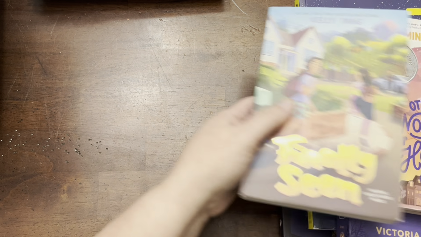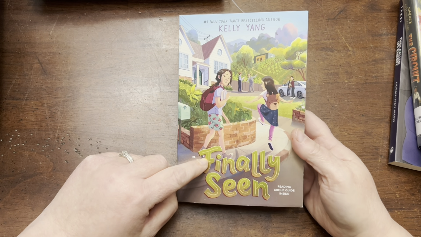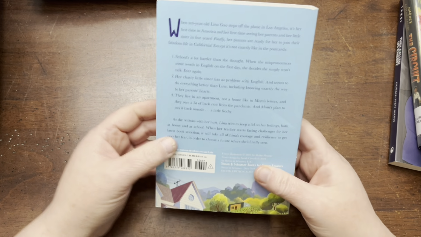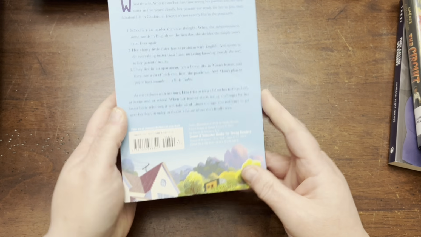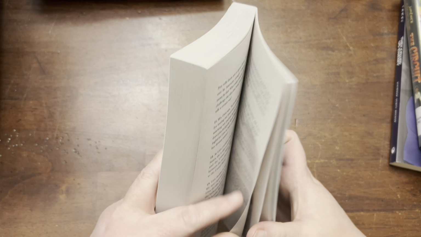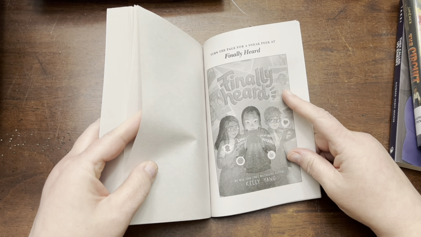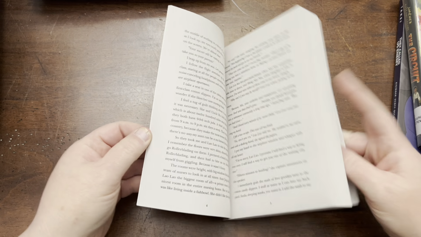So I'll just show you what I have here. This one is called Finally Seen by Kelly Yang. She, I believe, wrote the Front Desk series, if I'm not mistaken, which my daughter really loves, so I think she will like this. And there's a second one to this called Finally Heard, which I also think looks excellent, so I'll probably get that one as well.